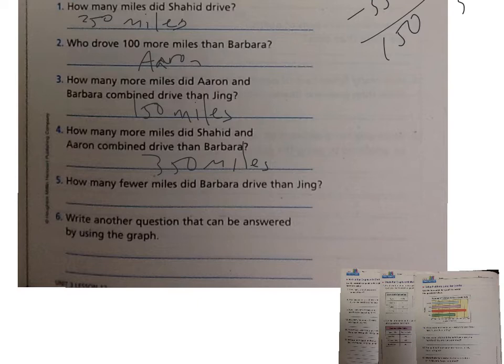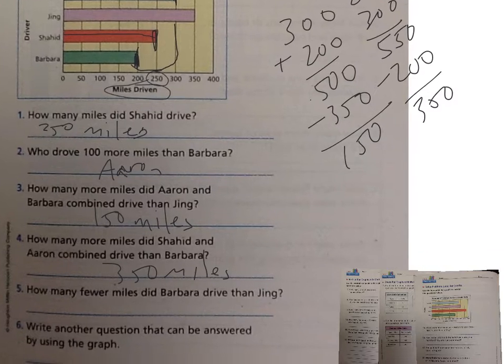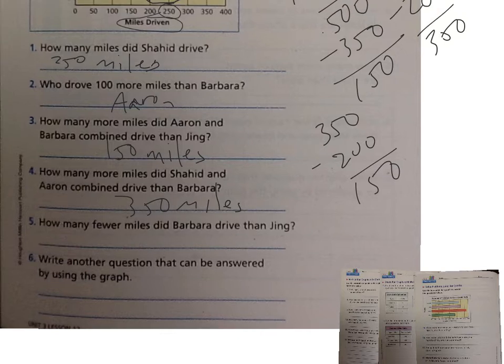I don't want to spend a lot of time on just the first page, but there are 4 pages, and I want you to be able to do a little bit on your own. It says, how many fewer miles does Barbara drive than Jing? This one's pretty easy. You're just going to grab Jing's 350, and subtract what Barbara did, which is 200, and it gives you 150. So she drove 150 fewer miles.